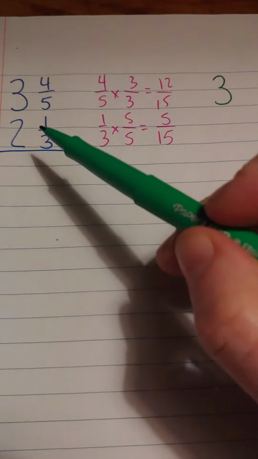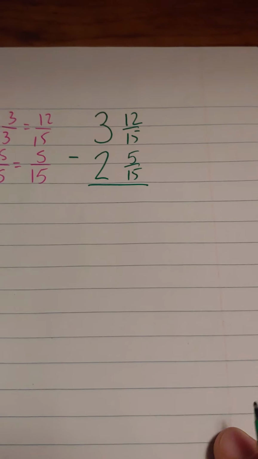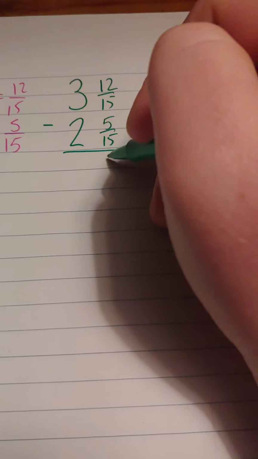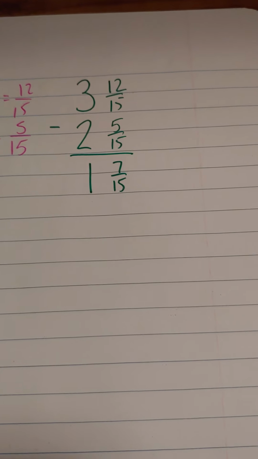So now what we're going to do is plug these back in. I'm going to keep writing over here. So 3 and, instead of 4/5, we're going to write 12/15, minus 2 is our whole number. And instead of 1/3, we're going to write 5/15. So this is a nice one to subtract. So when I go ahead and subtract, I can say 12/15 minus 5/15. Remember, this is like 12 bananas minus 5 bananas is 7 bananas. Denominators don't change. And 3 minus 2 is 1. So that one's pretty straightforward. Okay, nothing too crazy there.